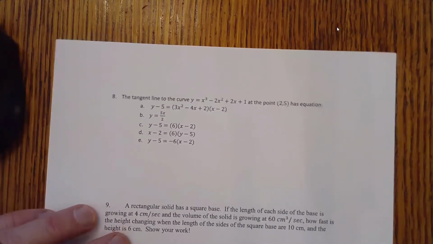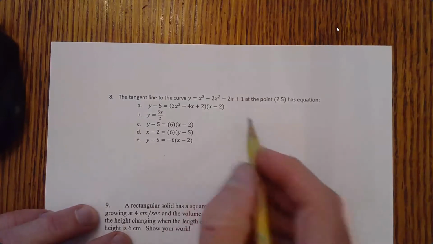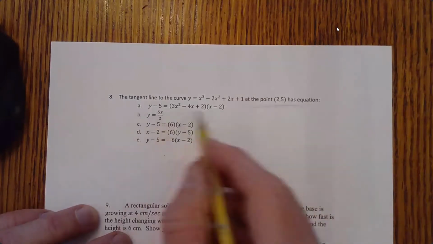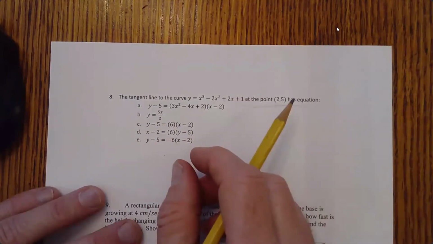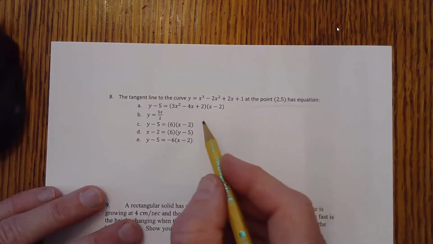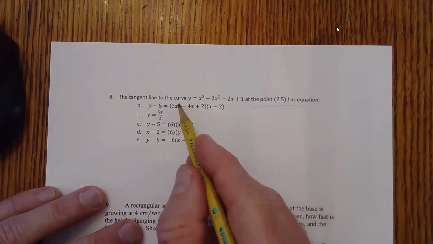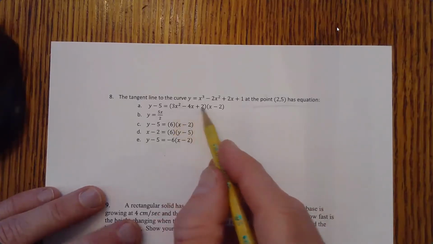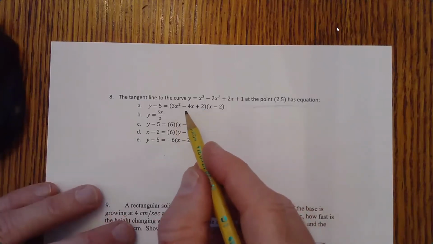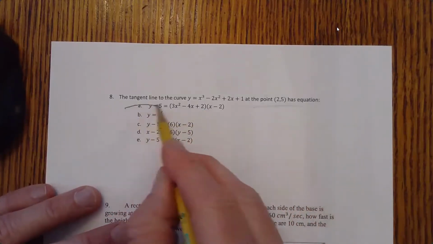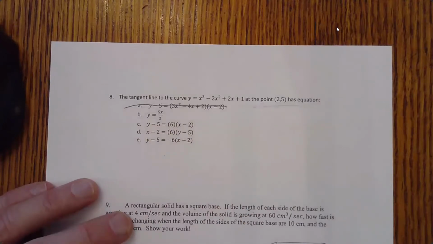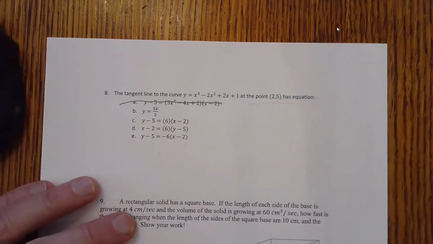So the tangent line to this curve has the equation here. I'm trying to find the equation of the tangent line. Now notice there's one kind of bad answer, which is A. This is not a tangent line. If you multiply this all out, this is some sort of cubic function, definitely not a line. So there's no way that's the solution. The others are certainly possible. They all look like lines of some sort.